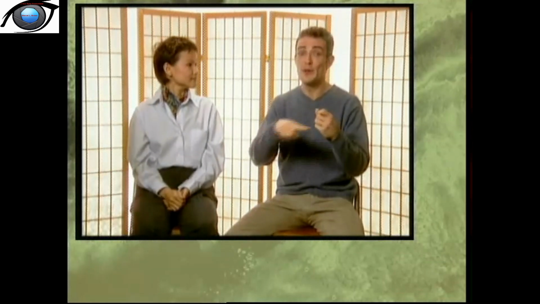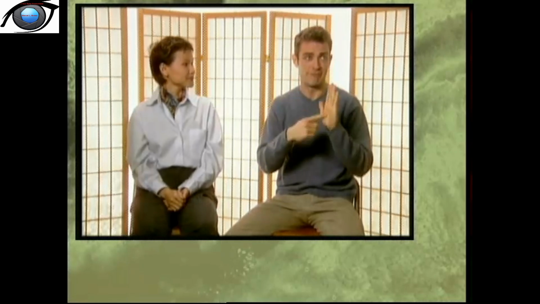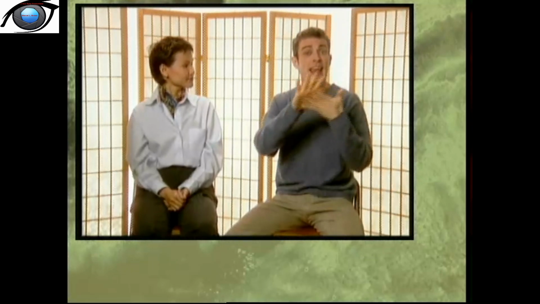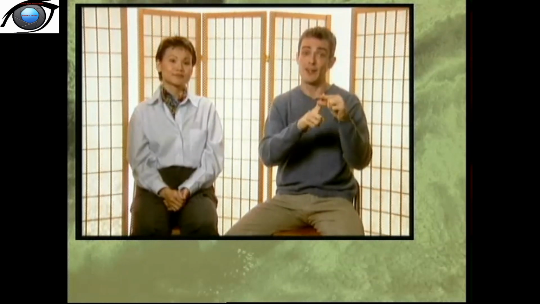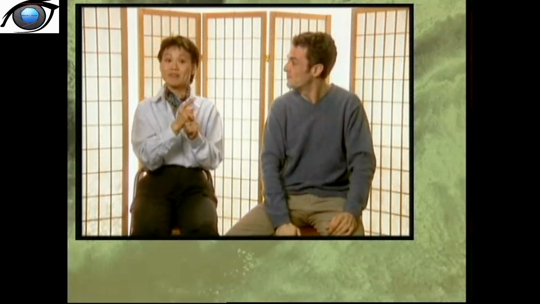It's also helpful for you to know that all signs have distinctive hand shapes. For example, open, C, H, and others. These hand shapes are normally the same hand shapes that represent the letters of the manual alphabet. That's right.